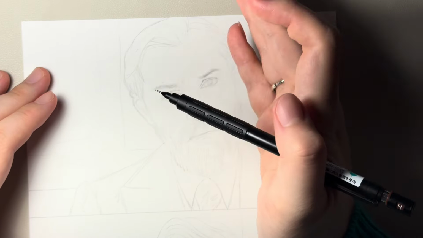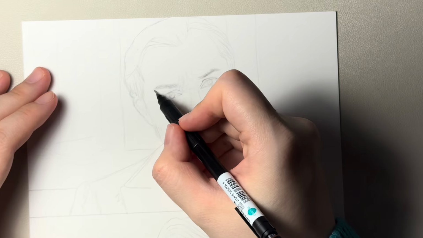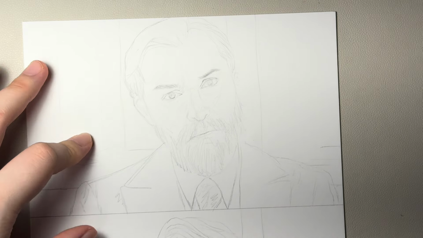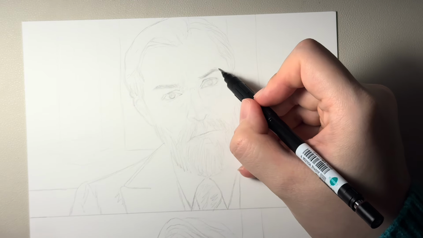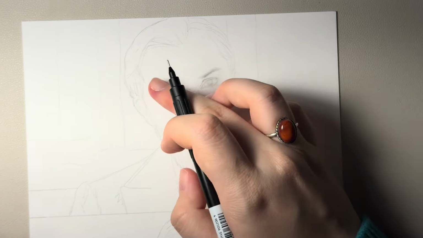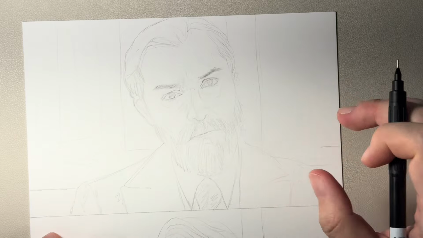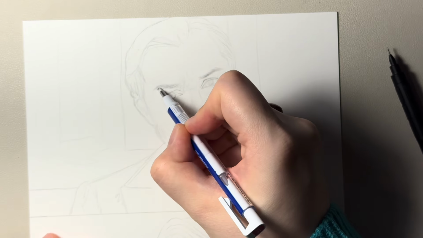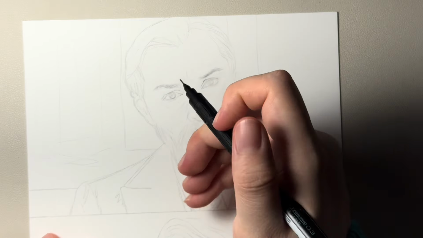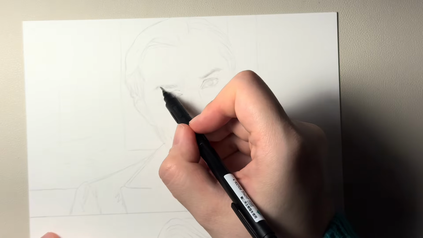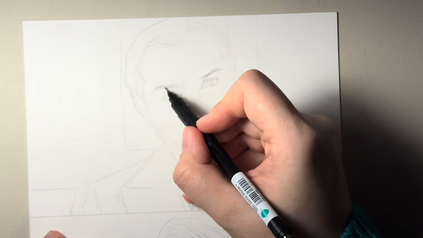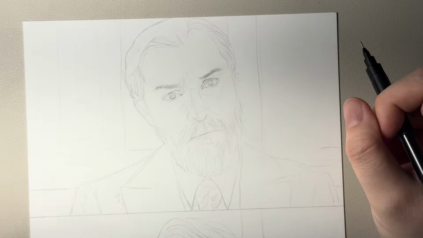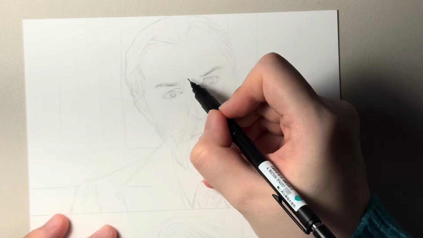There's so many things to consider when you draw and paint. And then after you're done with one eyebrow, look at them together, see if they look normal together. Okay, and then basically done with the eyebrow.